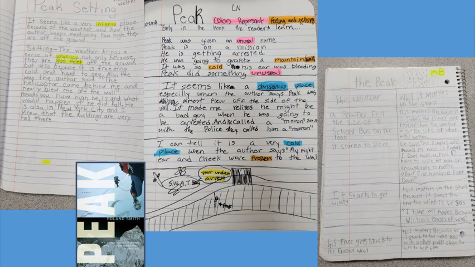Here's another example of three different student notebooks. They were reading the book Peak, and it's kind of hard to read all of these notebook notes, but you can see the one over here on the left, they really talk about the weather. And they've highlighted the word intense as the mood of that setting and a sense of urgency, and they've written a paragraph.